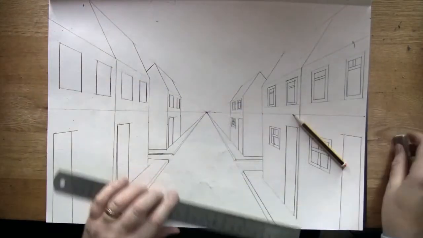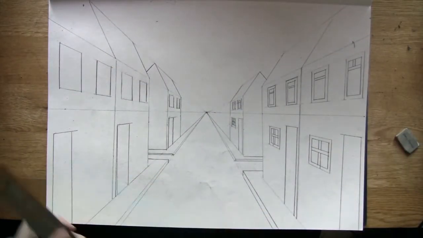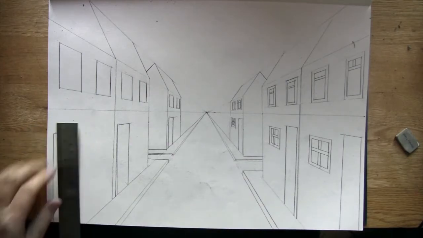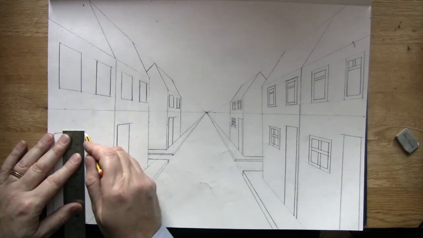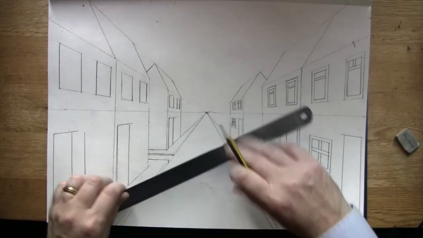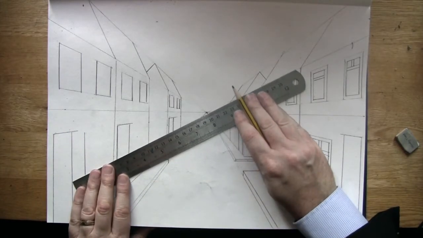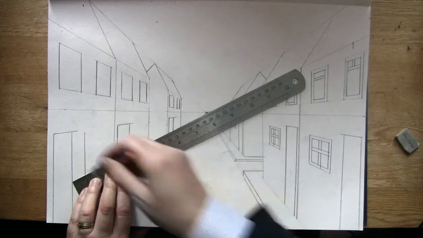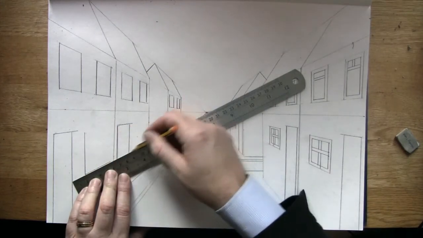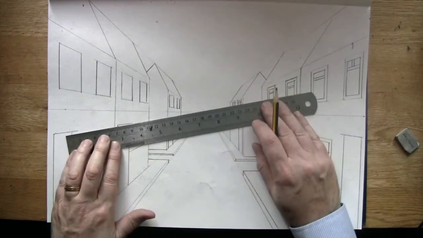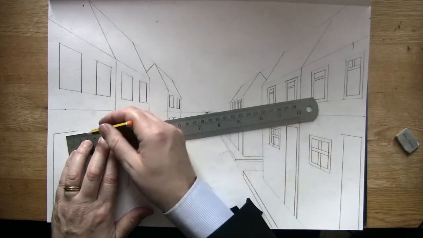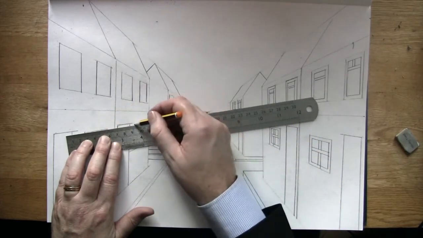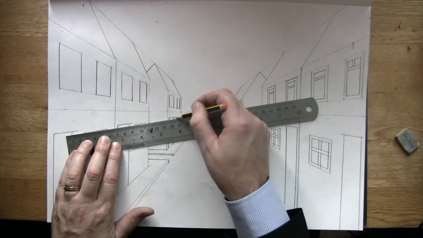Okay, let's very quickly put some detail on these. Oh, we need to do the bottom window as well. So here we go. Again, line down, join it to the vanishing point, very faintly to the vanishing point. Just do a guide where you think the windows are going to be.